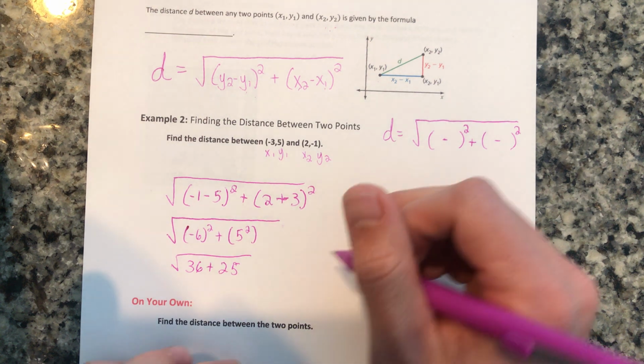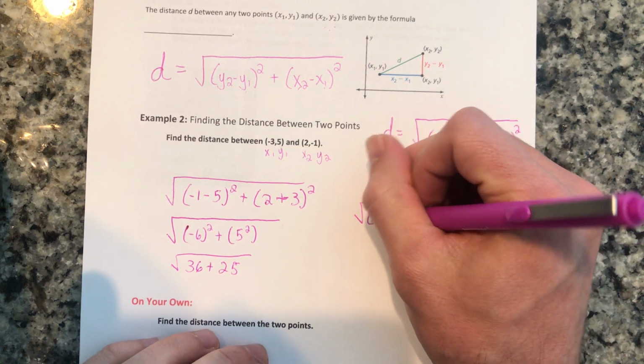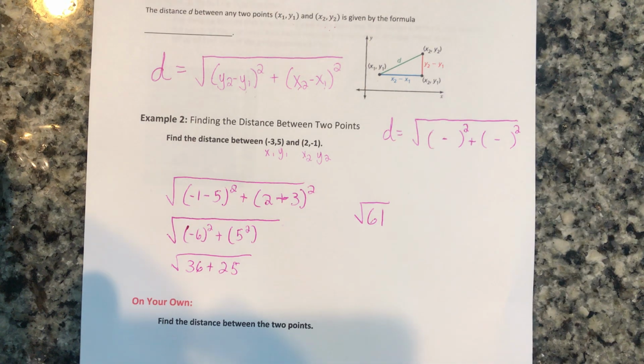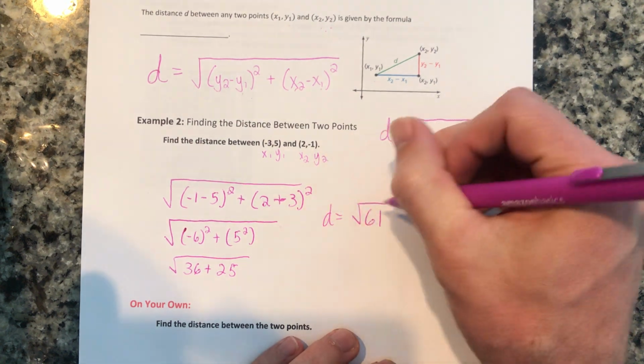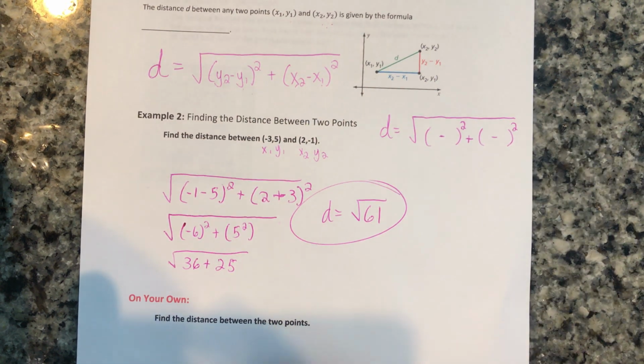So this would equal 61. And that would be your distance between those 2 points, is the square root of 61. If you can take the square root of it, if it's a perfect square, then put it down to an integer. If it's not, just leave it like that. So that's using the distance formula.